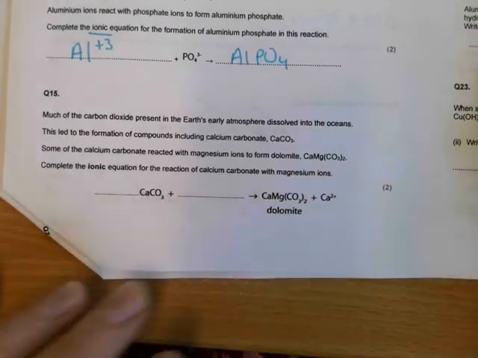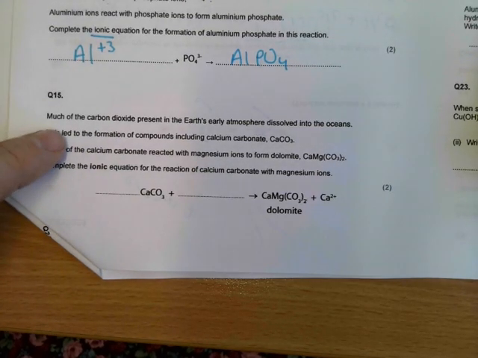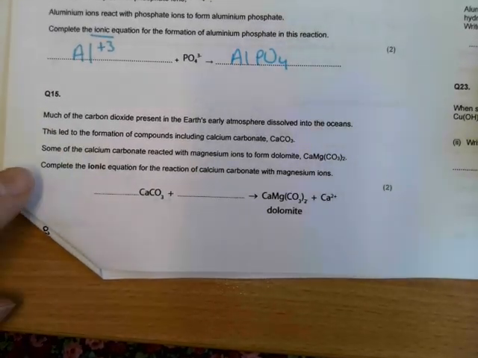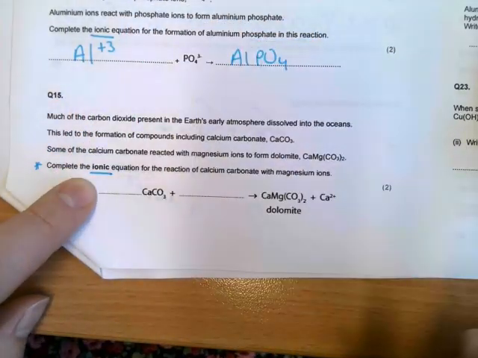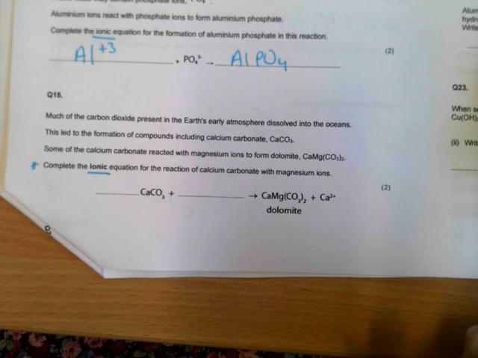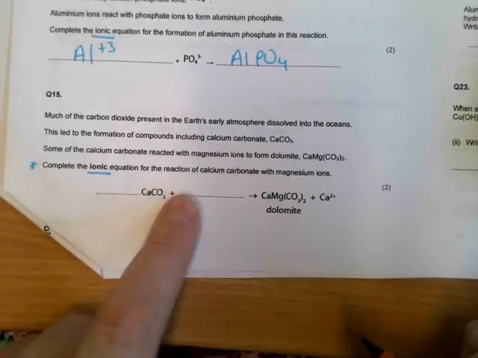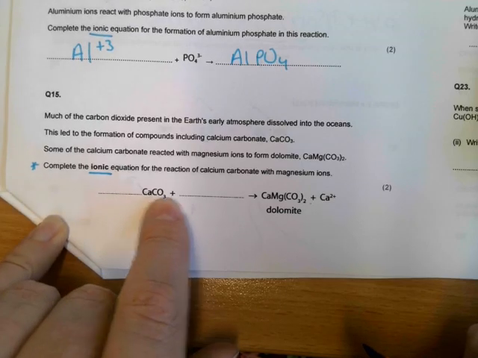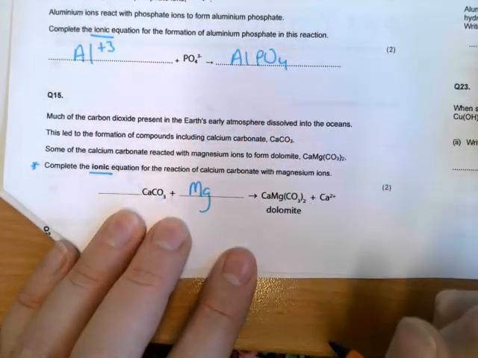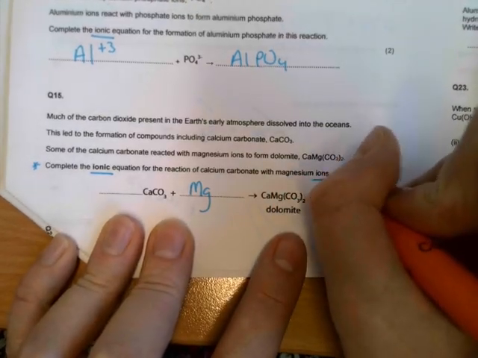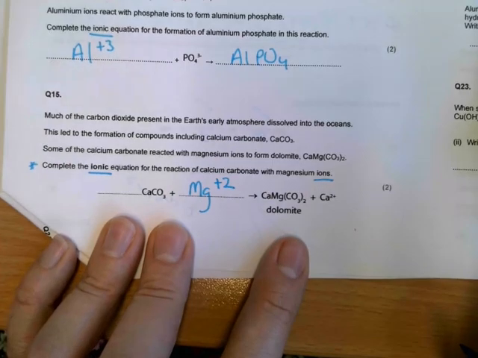The next one looks like it's going to be difficult, but it's actually quite straightforward. It gives you lots of information about this reaction, but you only really need to look at this last sentence here. Again, complete the ionic equation, so I will show the charges on my ions, for the reaction of calcium carbonate with magnesium ions. So they've given me the calcium carbonate, I need to show it reacting with magnesium ions. Symbol for magnesium is Mg. Because they've asked me for the ion, I need to put the charge. It's in group 2, it's got a +2 charge.